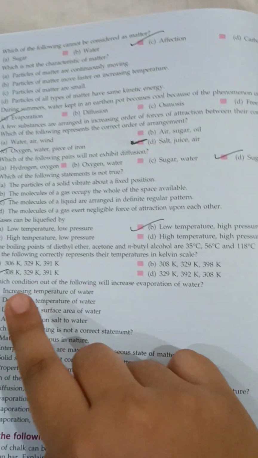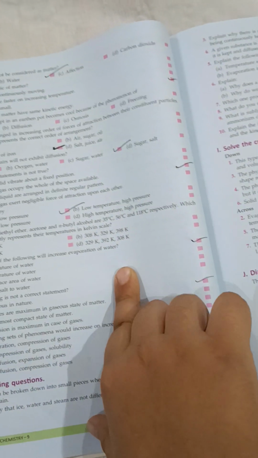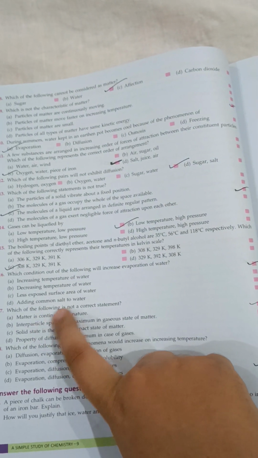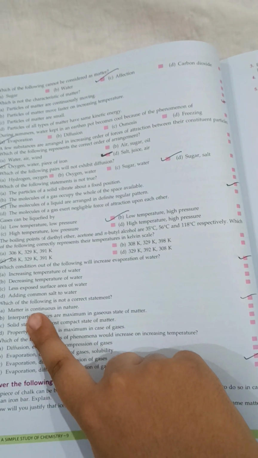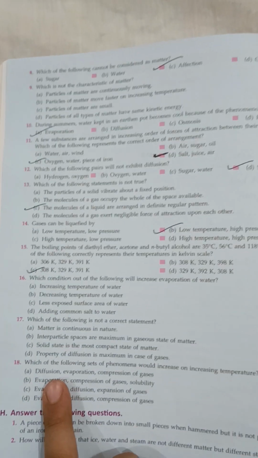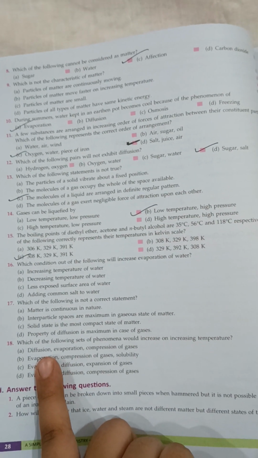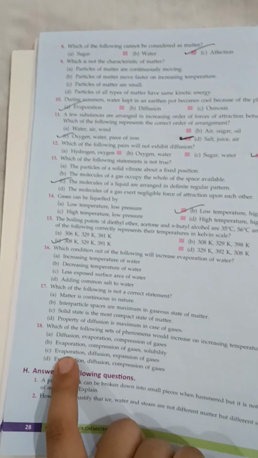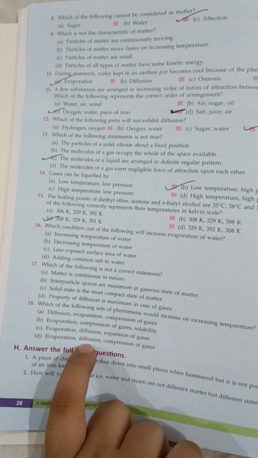C. Which condition out of the following will increase evaporation of water? So here we can see the first one is increased temperature of water. Which of the following is not a correct statement? Matter is continuous in nature. So that is the wrong statement over here. Which of the following sets of phenomena would increase on increasing temperature? So here we can see the answer is evaporation, diffusion, and expansion of gases.